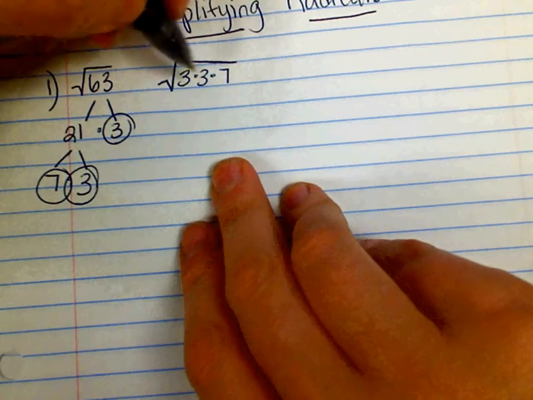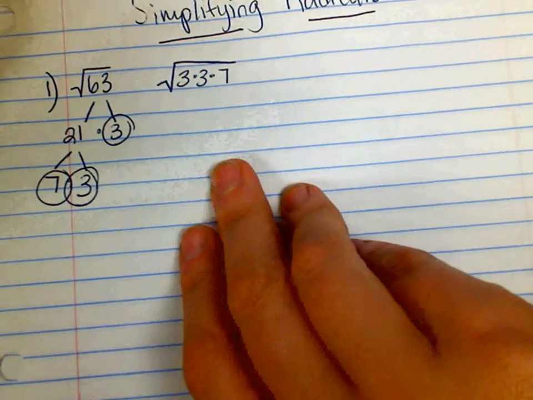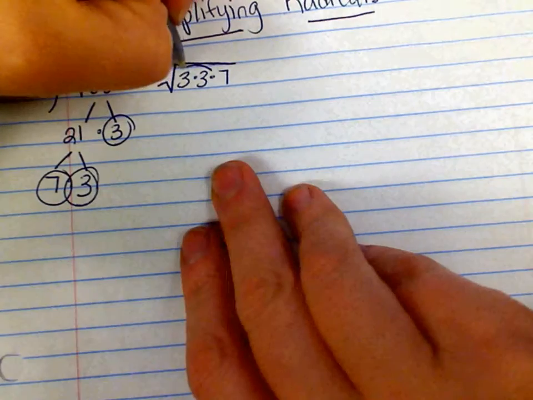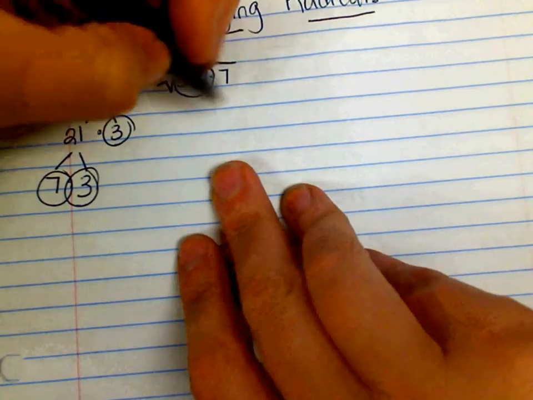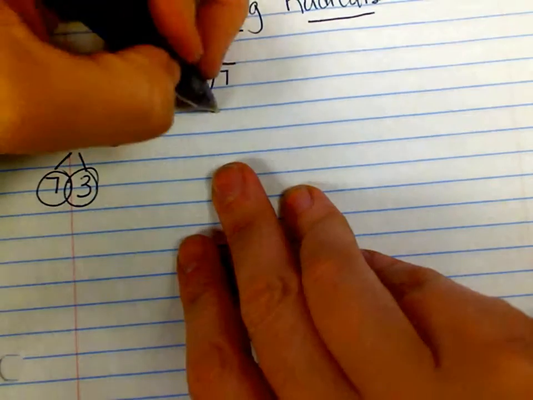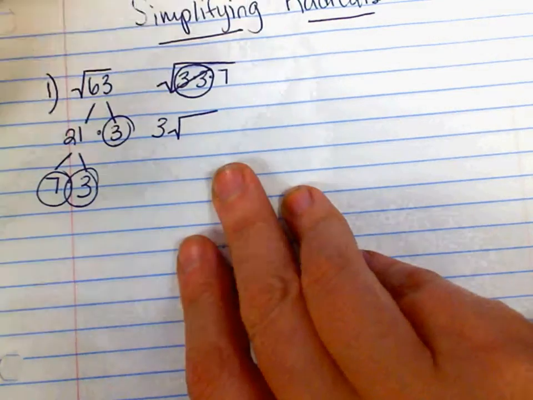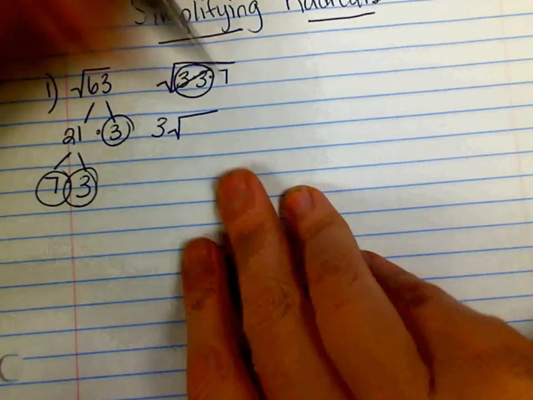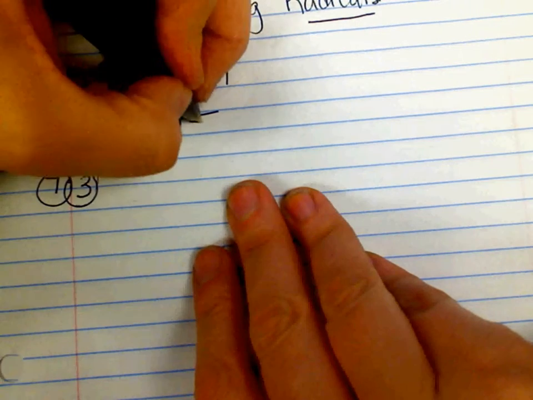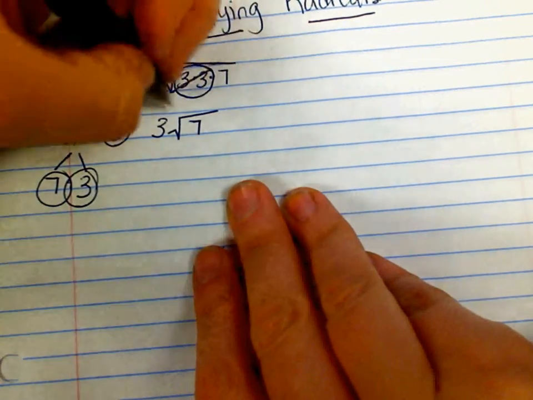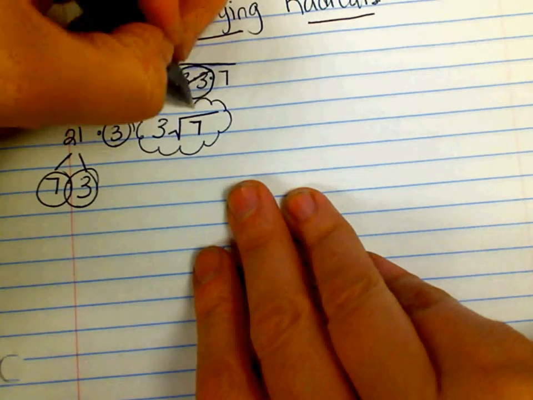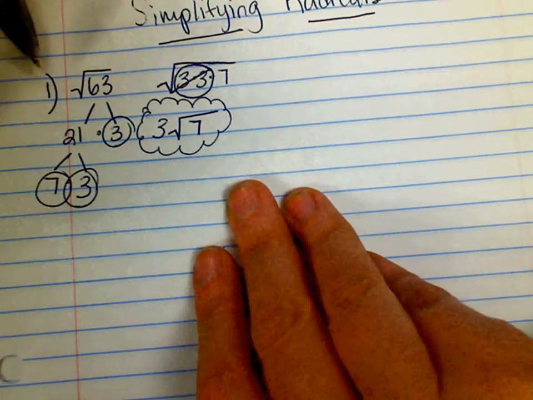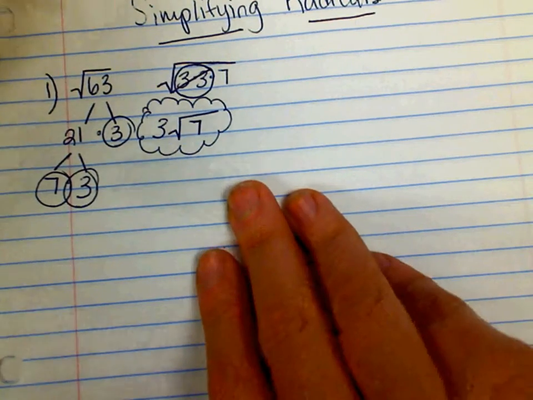Alright, now look to see if you have any partners, any pairs of the same number. You have a partner, a group of 3s. So circle that, cross it out, and put 1 3 on the outside. Now this 7 stays on the inside because it does not have a partner. And that is your simplified form of the square root of 63.